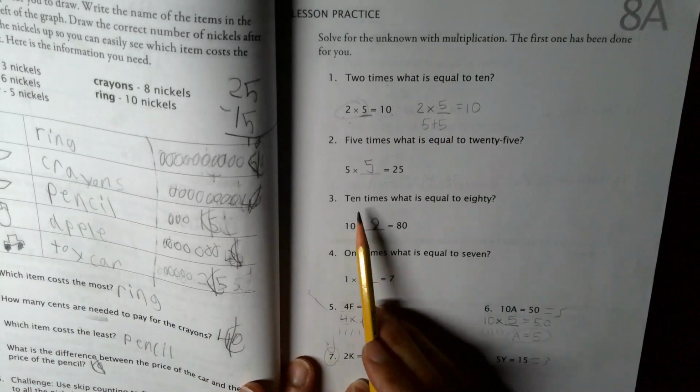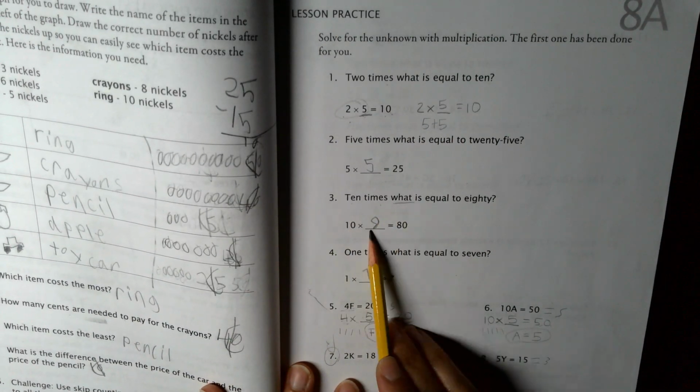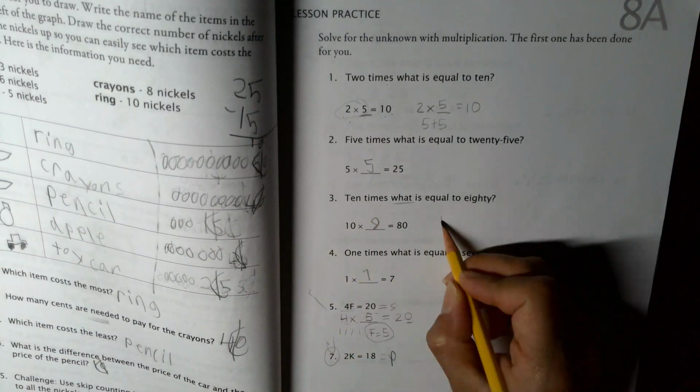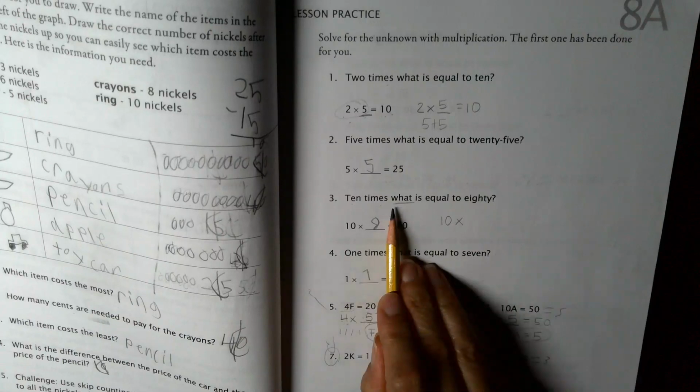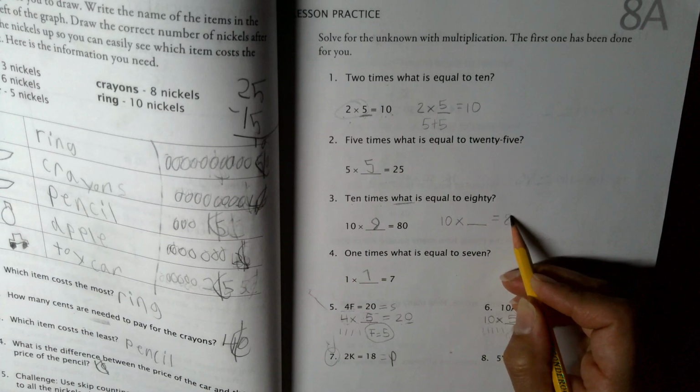And when it says this, 10 times what? That's your blank. When you're setting up your problems, it says 10 times, so it tells you what to write. And then when it says what, that's when you put your blank, because we don't know what that is, so we have to search for that. Equals 80. Okay, so that's how we set up our problems when it's just words.